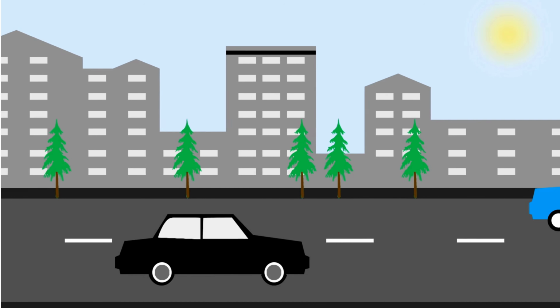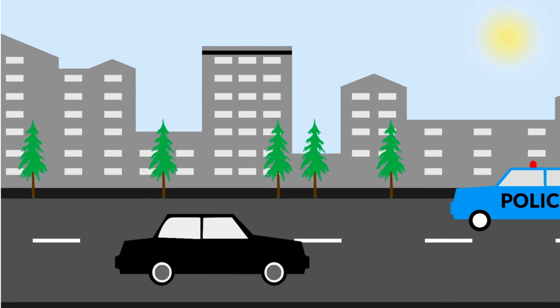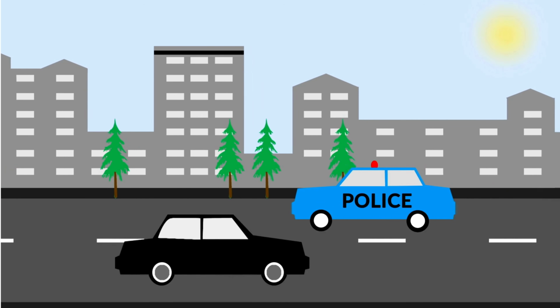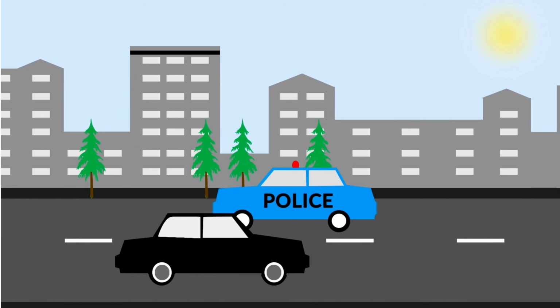And that wraps up our in-depth guide to 50 essential road signs. We hope this video gave you a clearer understanding of what each sign means and how to respond to them confidently on the road.